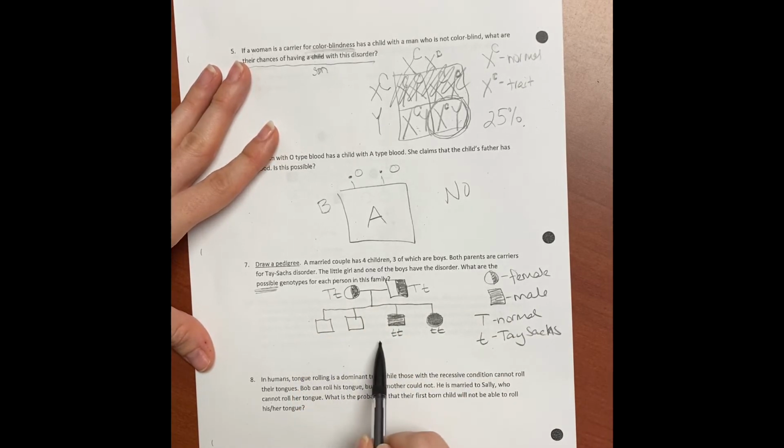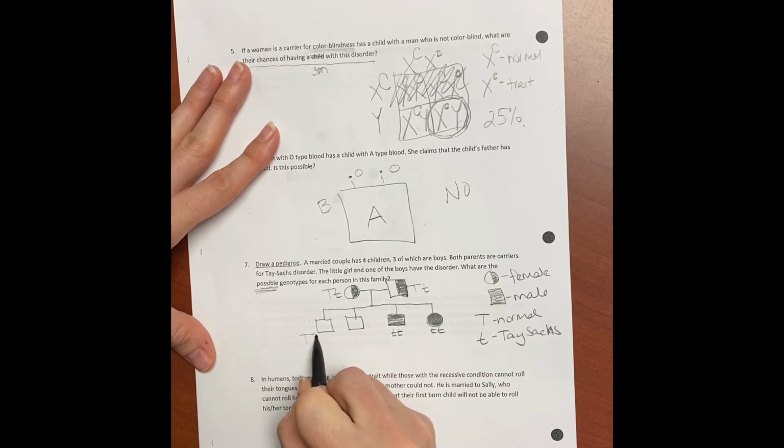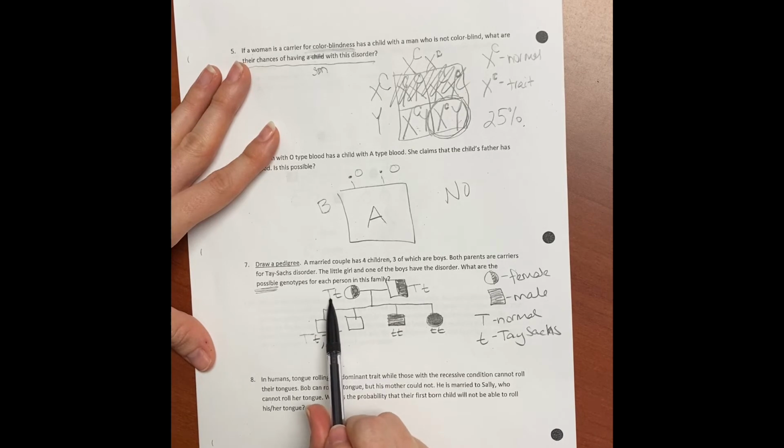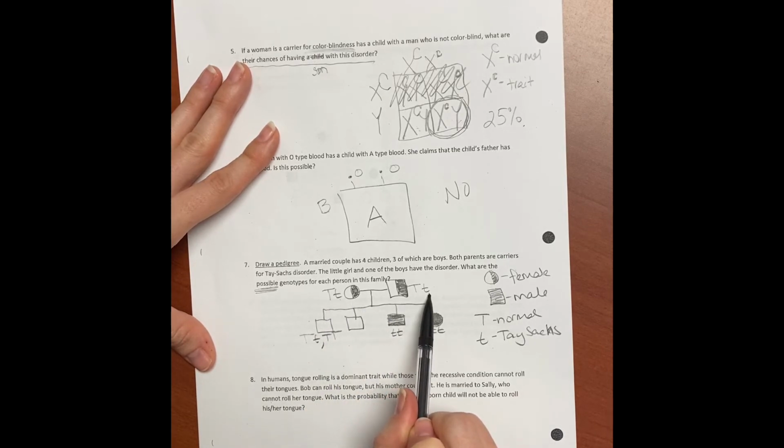These two people down here are where that possible comes into place. So this person can either be capital T and lowercase t, or they can be capital T and capital T, because this person got either this trait or this trait from one parent, and either this trait or this trait from the other parent.